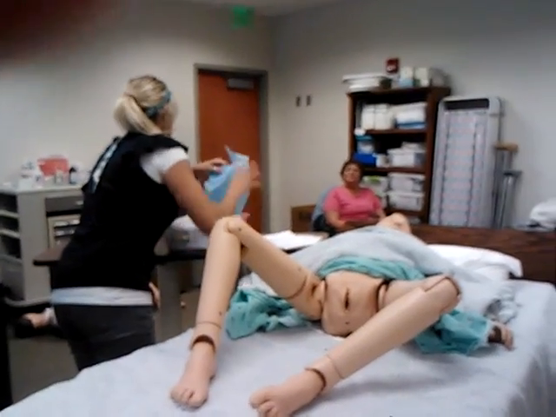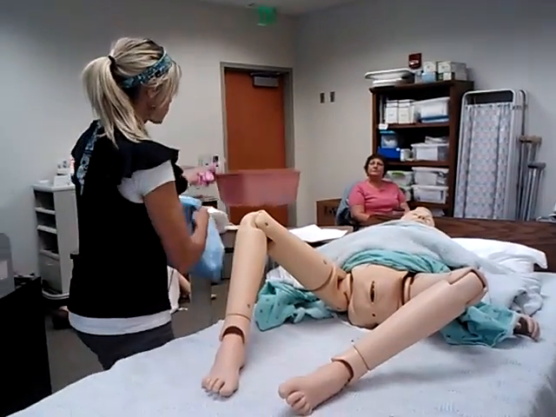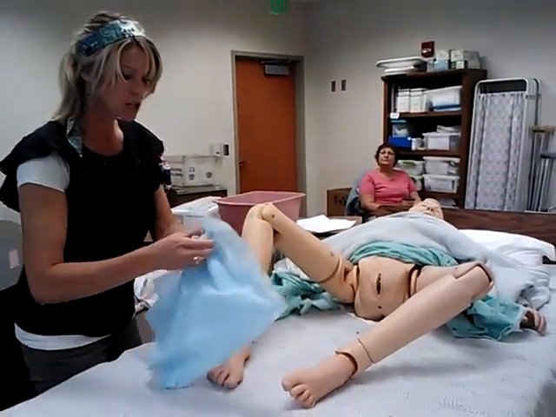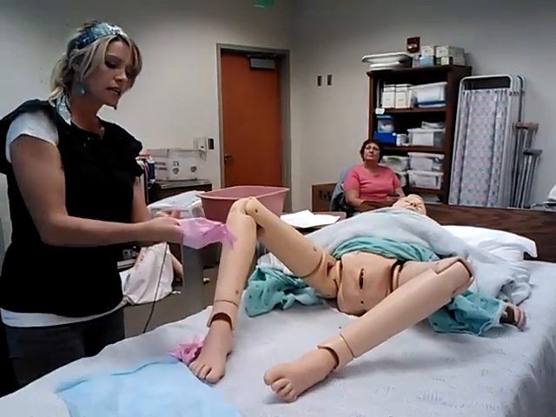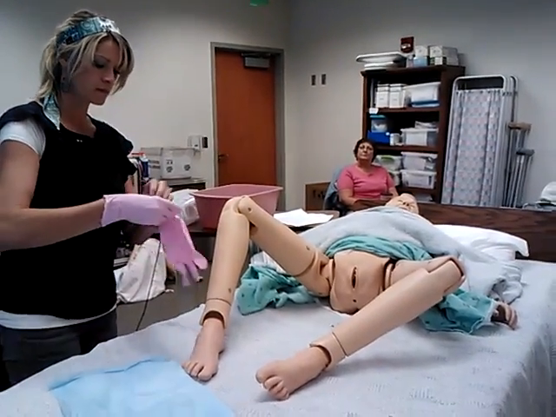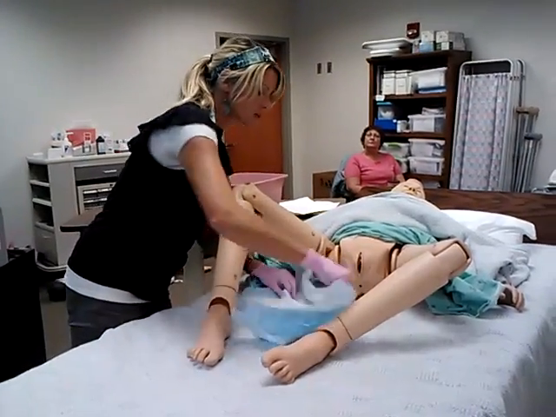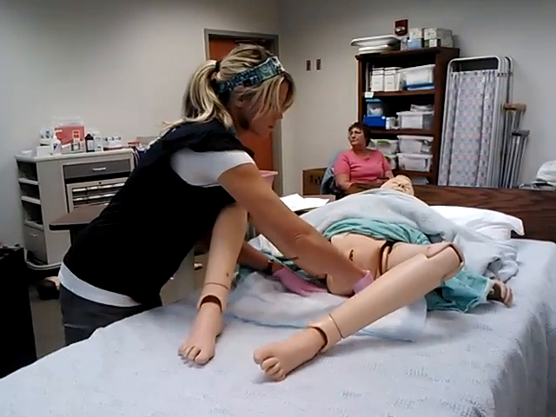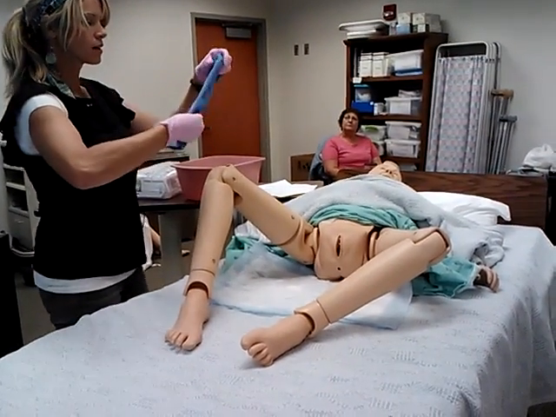I brought in a chucks and extra gloves, and we're going to perform pericare on her. So I'm going to put this chucks. I'm going to put my handy dandy gloves on. Okay, then I'm going to put the chucks underneath her. Then I'm going to perform pericare.